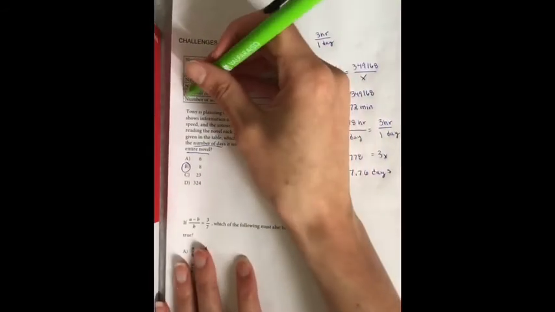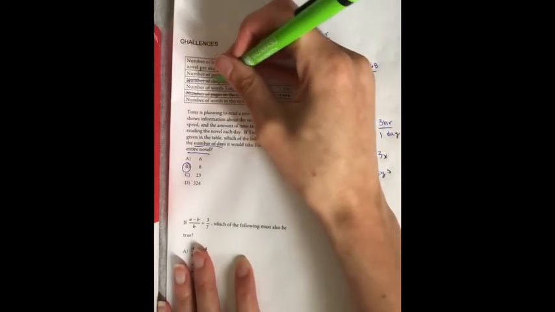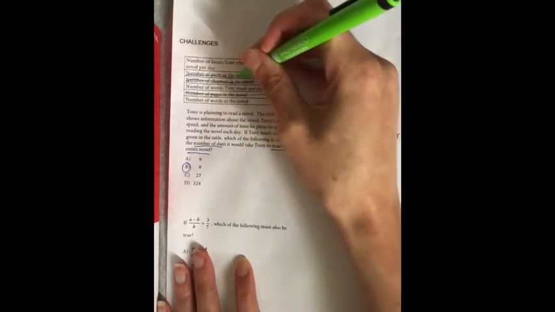So that was tough because there was a lot of information here that we didn't need. We didn't need to know how many pages there were. We didn't need to know how many chapters or how many parts were in the novel. We just needed to know these rates. Okay, and once we had the rates, we knew, well, I need to know how many words there are. And so this is what came in handy.